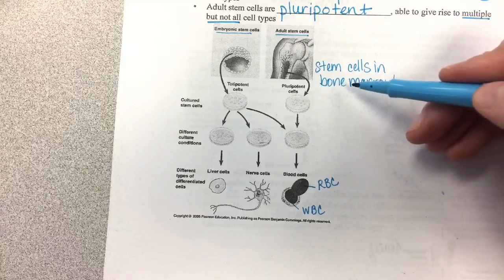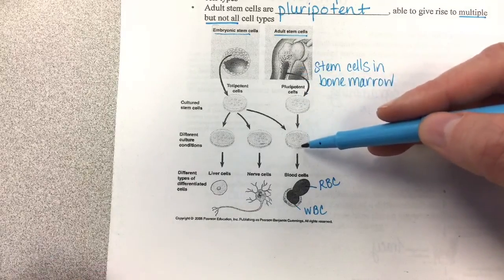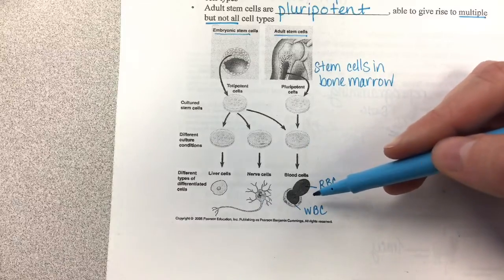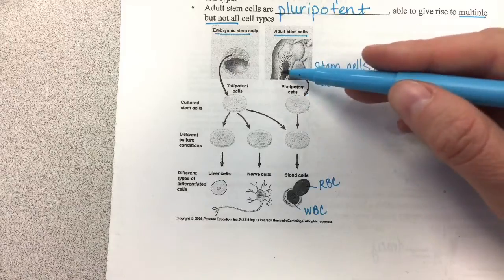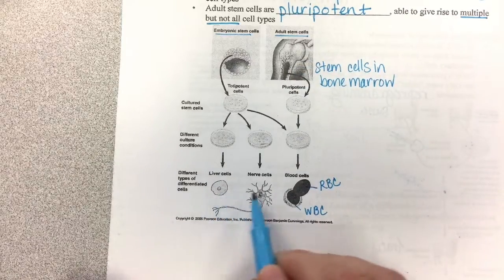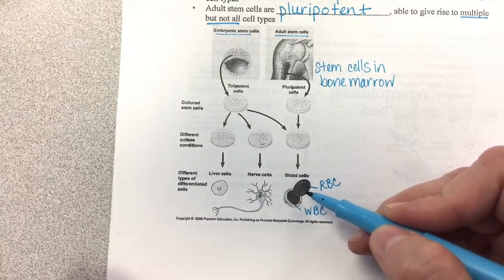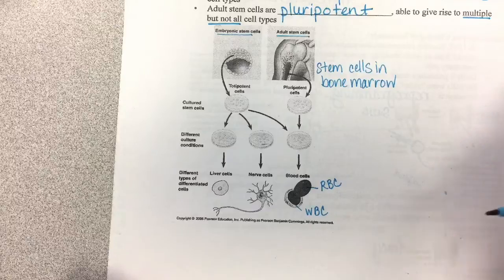So these are stem cells, meaning that they can differentiate and be triggered to differentiate into different types of cells, but they're limited. These are different types of blood cells. So these cells from the bone marrow can't be triggered to become a nerve cell or a liver cell. It can only become one type of blood cell, whereas the embryonic stem cells can become all types of cells.